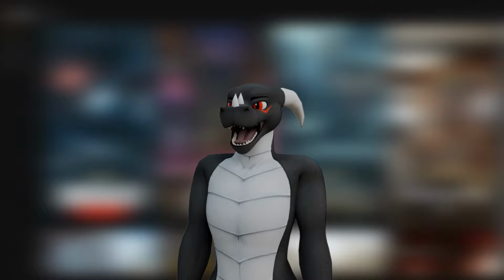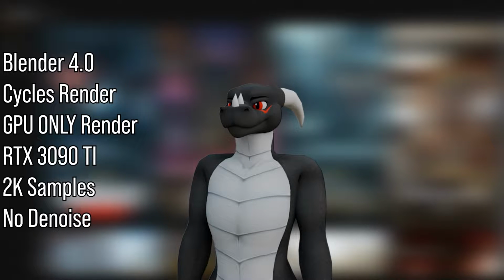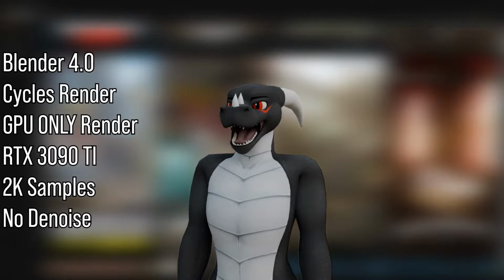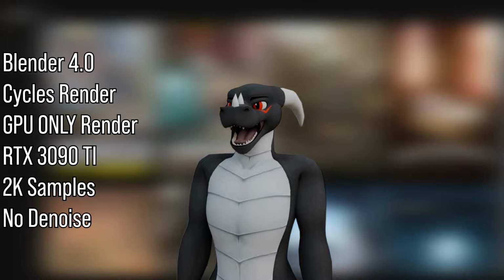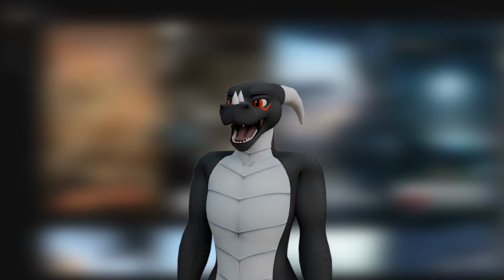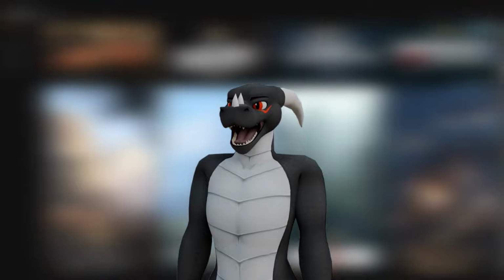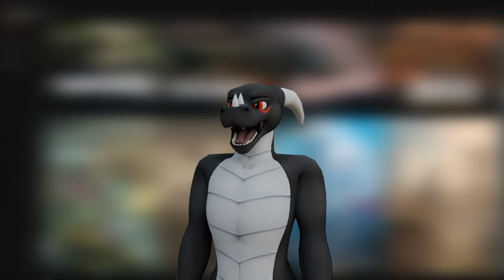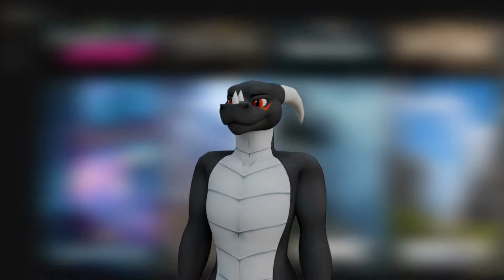Right now I'm working with Blender 4.0 in Cycles with 2K sampling, and I want to note that I am not doing any denoise, so everything you're going to see is completely clean. It's a clean render, with no denoising, no apps or plugins or anything like that to fix something with the render. Just a heads up, it's a clean render.